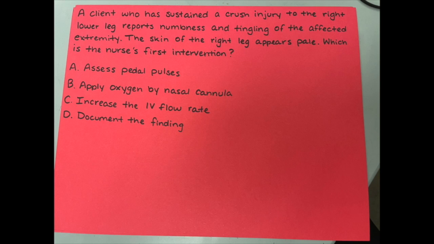All right, question number 2. A client who has sustained a crush injury to the right lower leg reports numbness and tingling of the affected extremity. The skin of the right leg appears pale. Which is the nurse's first intervention? A. Assess pedal pulses. B. Apply oxygen by nasal cannula. C. Increase the IV flow rate. Or D. Document the finding. I'll give you a couple seconds. Pause if you need to.